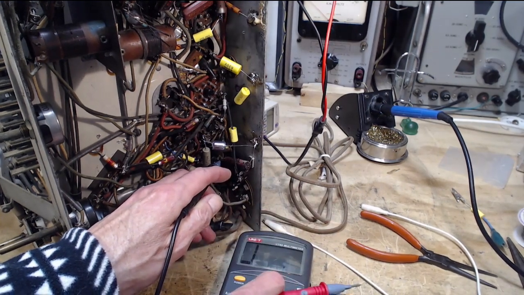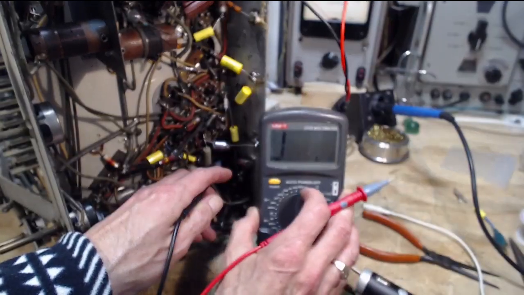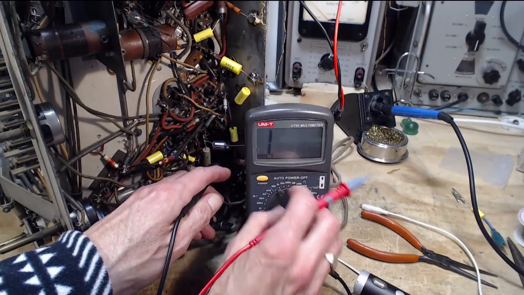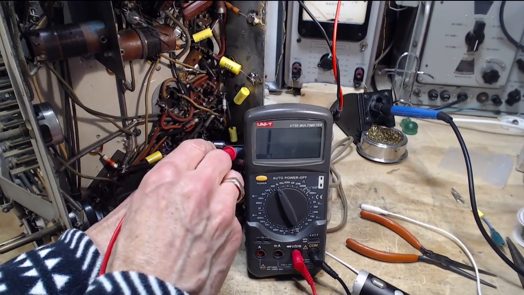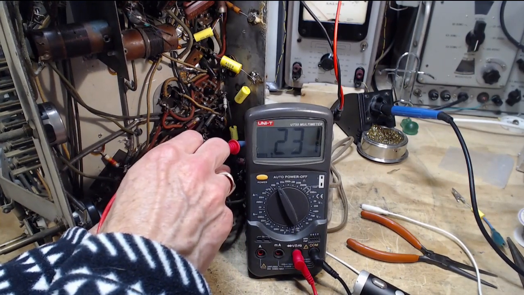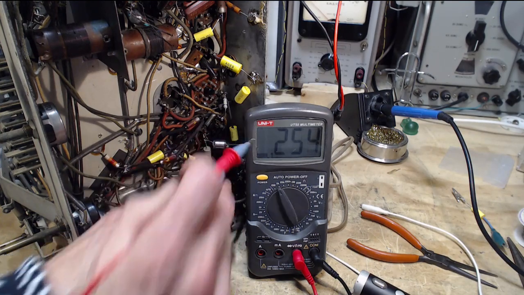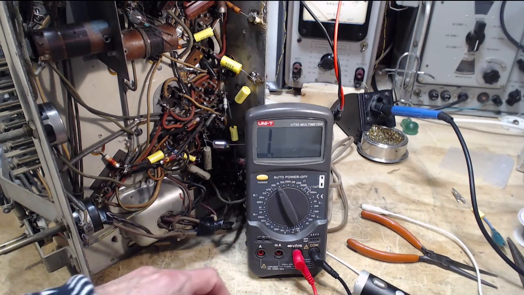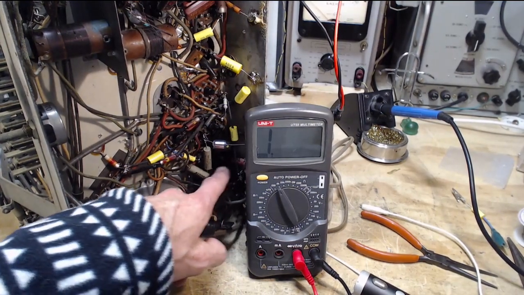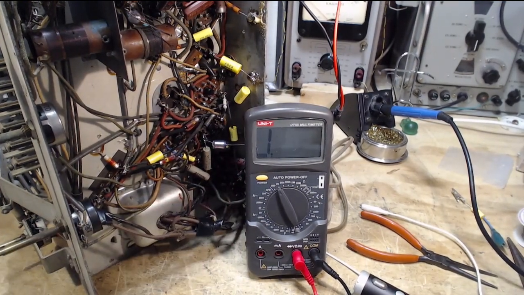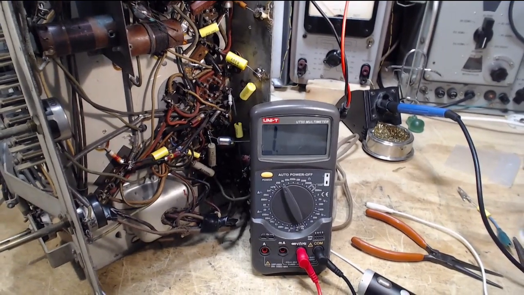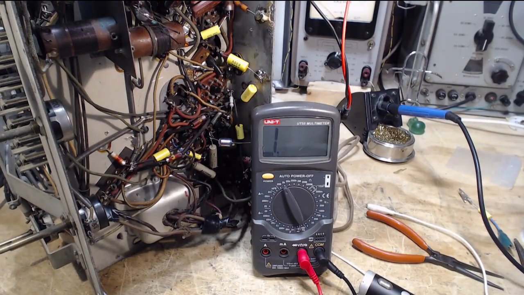Oh, we've got to be able to see the meter here. I'm going to guess it's some hundreds of ohms. So we get 230 ohms there. That's on one of the output tubes. 230 ohms, that's probably a cathode resistor shared by those two guys.